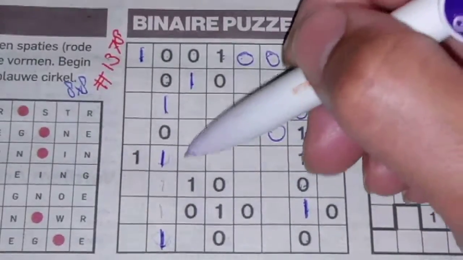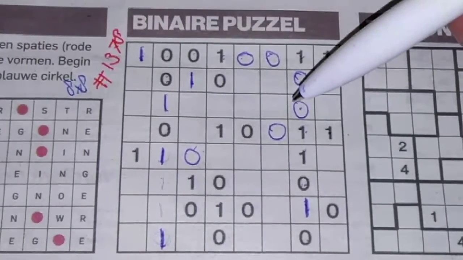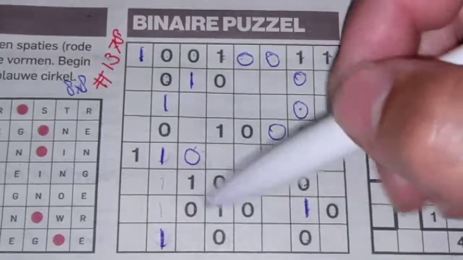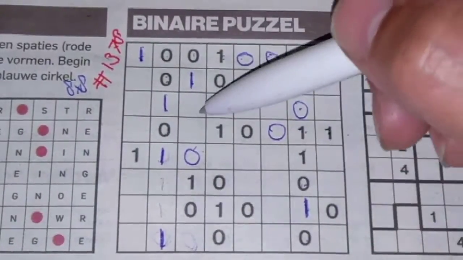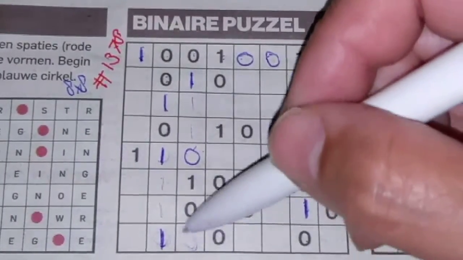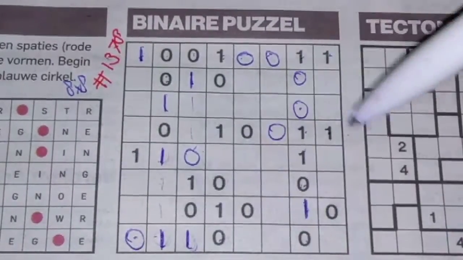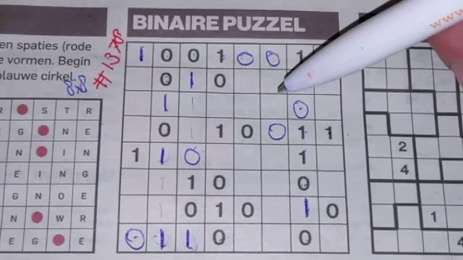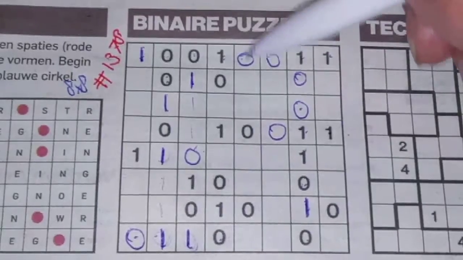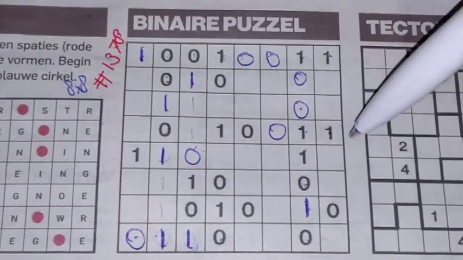Double 1, here a 0, there a 0. And then 3 0s in this column. If I place the 4th 0 here, then we have 3 ones in a row in this column. Not allowed. So this cannot be a 0. This should be a 1. Double 1, here a 0, there a 0. Then 1, 2, 3. 3 0s.